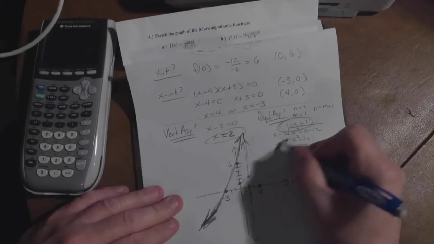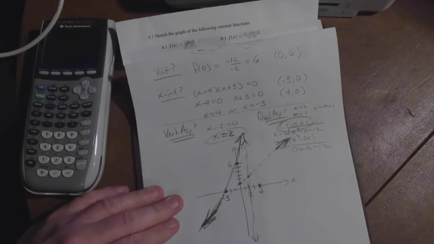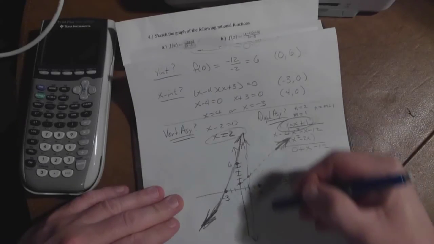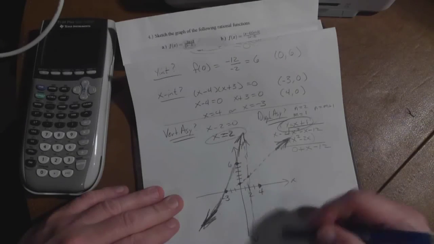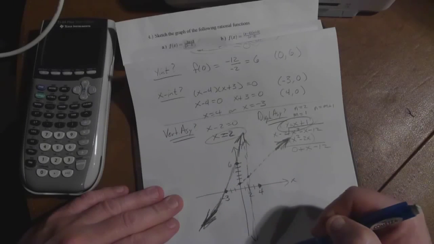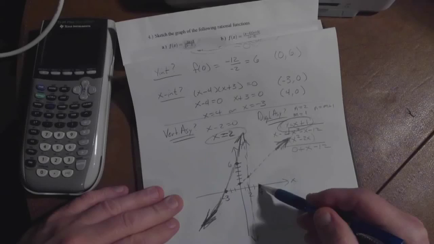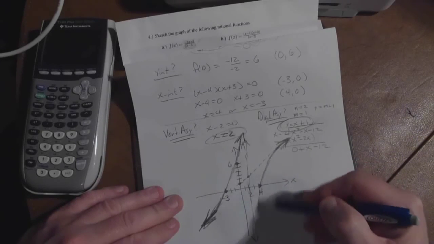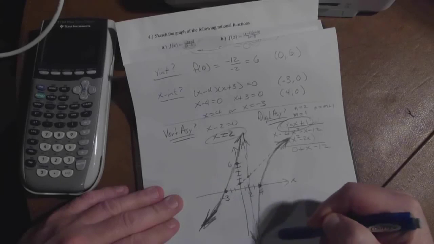The right side of the graph is going to end over here on the right. As it approaches this vertical asymptote from the right-hand side, it's either going to go up or go down, and based upon that point's location right there, there's a pretty good chance that it's going to head down.